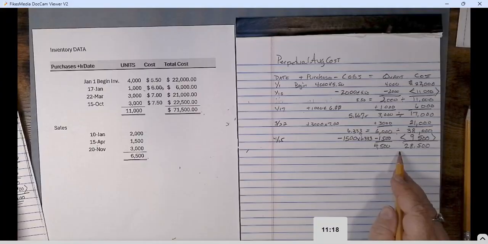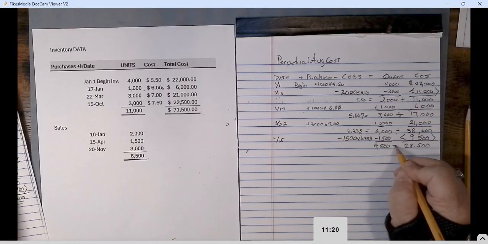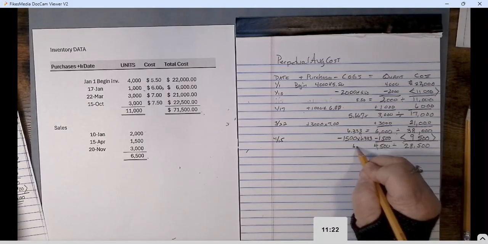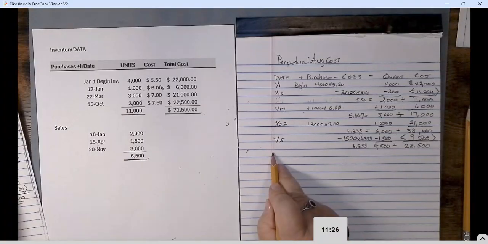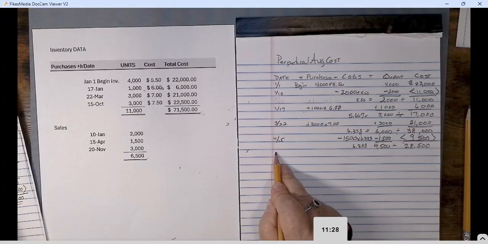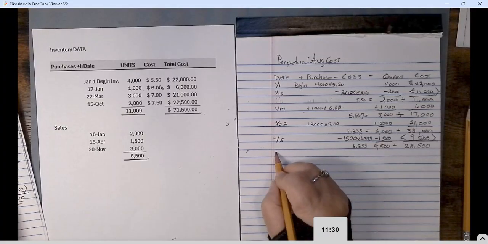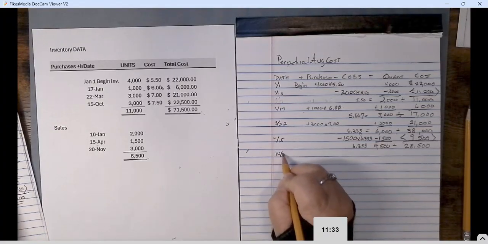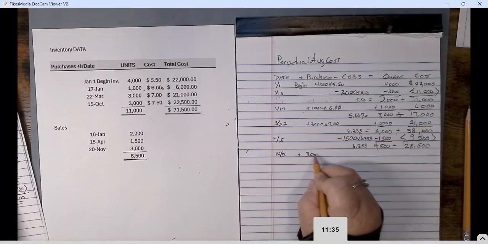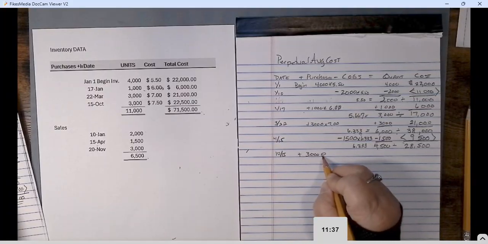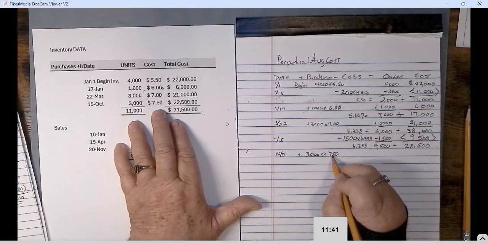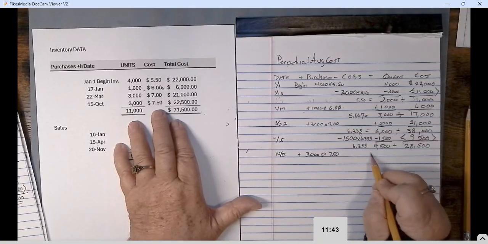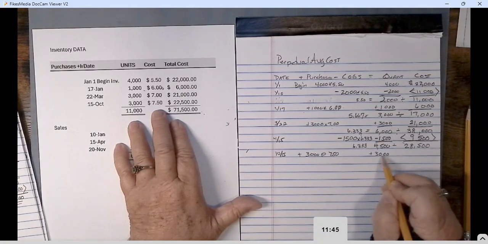So now I'm still at 6.333. My next transaction on 10-15, I bought 3,000 more units at 7.50, plus 3,000.